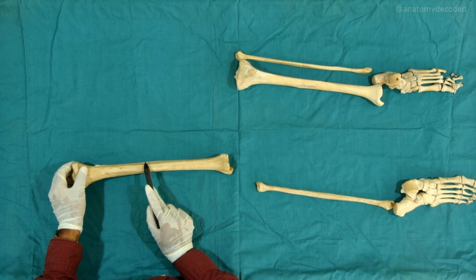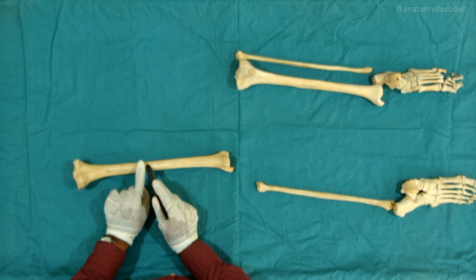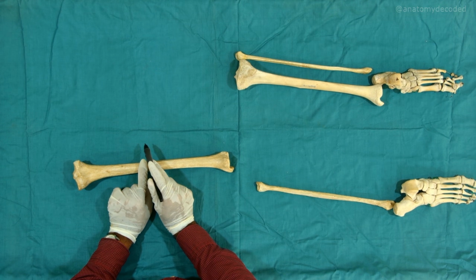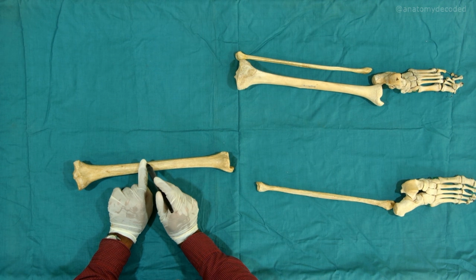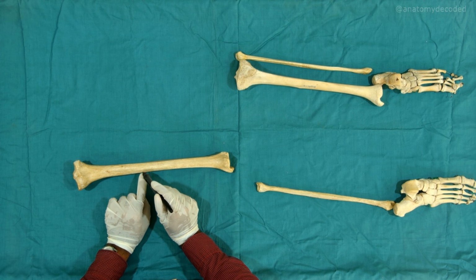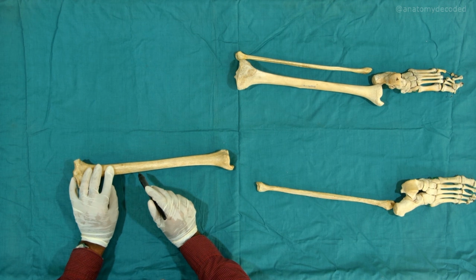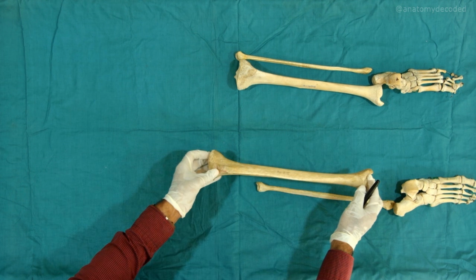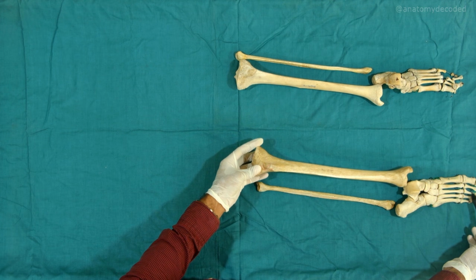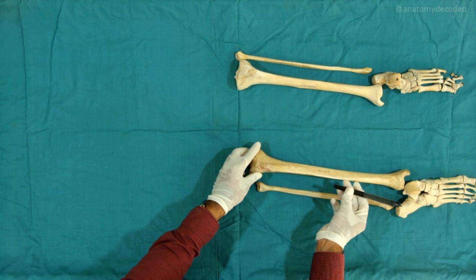So how do we remember this? Why is tibialis posterior lateral? Because tibialis posterior is attached on the tibia as well, it is attached on the fibula as well, and it is attached on the interosseous membrane as well. So that's why it has to be on the lateral aspect. And on the medial aspect, the muscle is flexor digitorum longus. The digits are on the lateral aspect, but the muscle is arising from the medial bone, because later on in the course there will be crossing over.